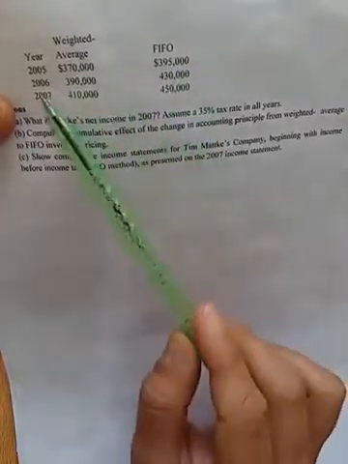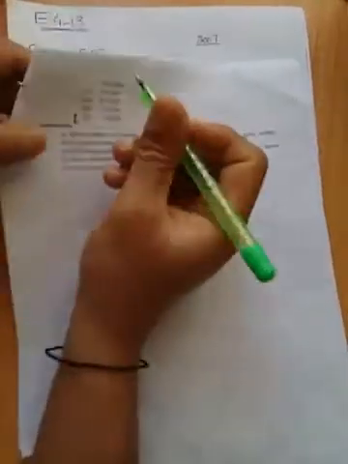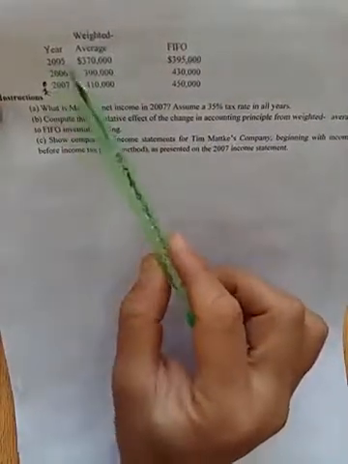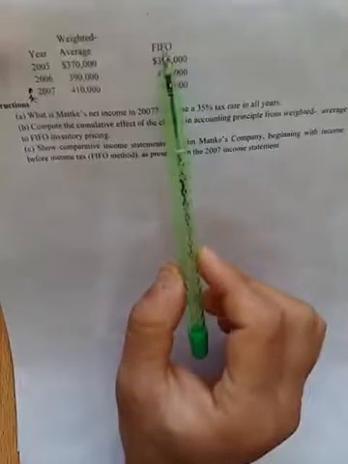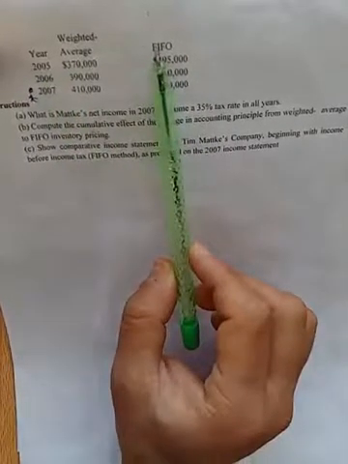Right now I'm standing in 2007, but I have to adjust for 2005 and 2006 also, because I'm changing the method. So I have to assume, what if I had been using FIFO in 2005, how much would I have earned?